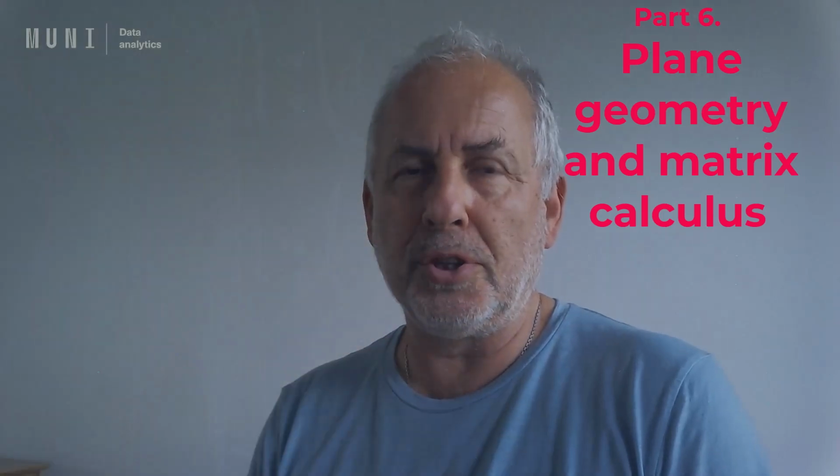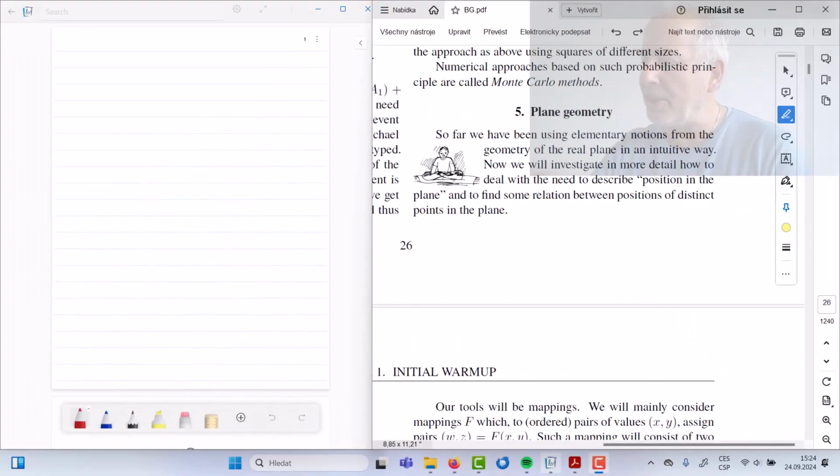Everybody. This week we shall look at the relevance of the matrix calculus in plane geometry. That will be the main part of this week, and then we come back to the language of mathematics. So let me start with the plane geometry. So what do I mean by that?